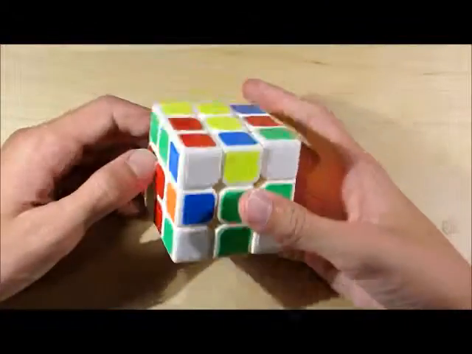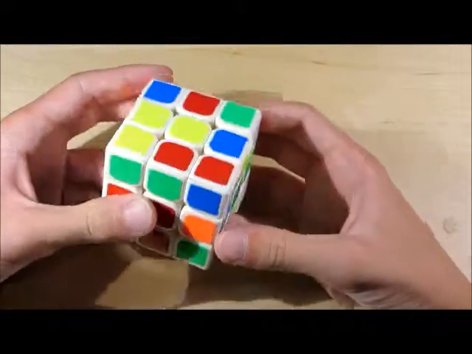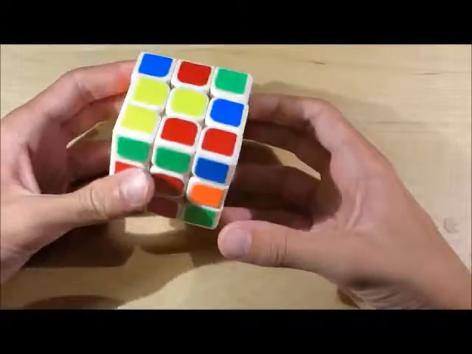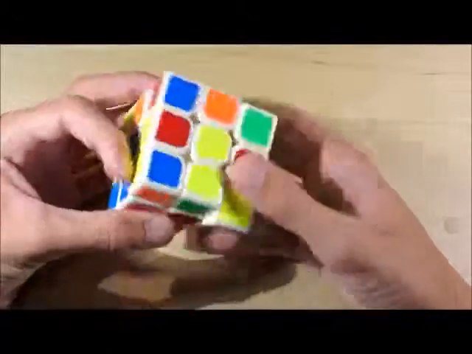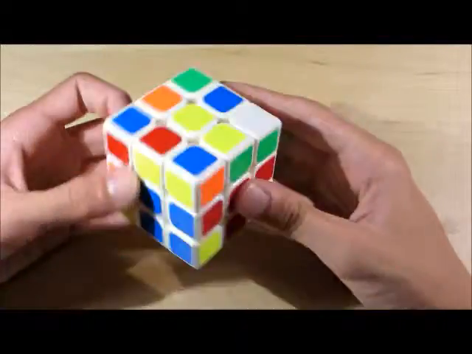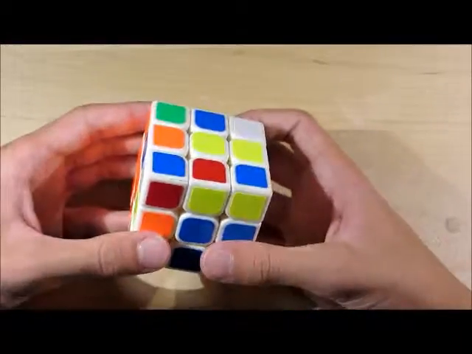So it's really up to you how you insert the edges, but if you know a bit of multi-slotting, you might choose to insert it differently so that you can make your next F2L case easier, okay? So you do that for 3 of the edges. It's pretty intuitive to do that.